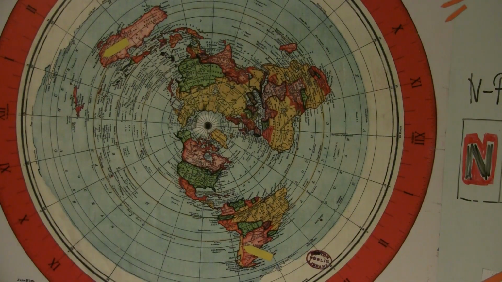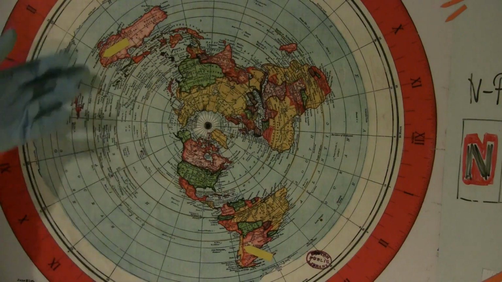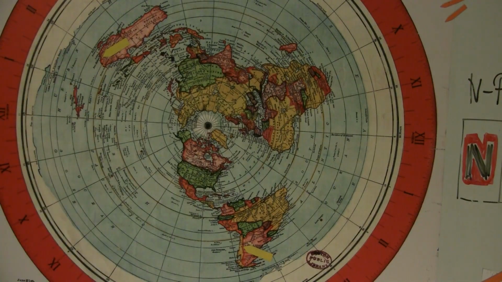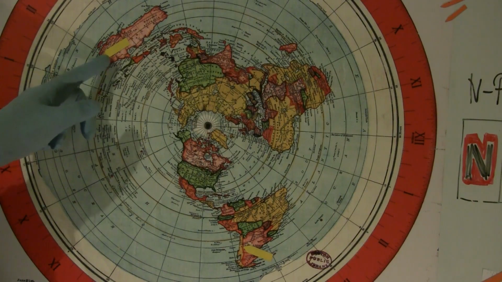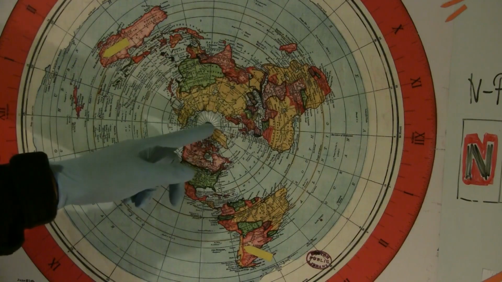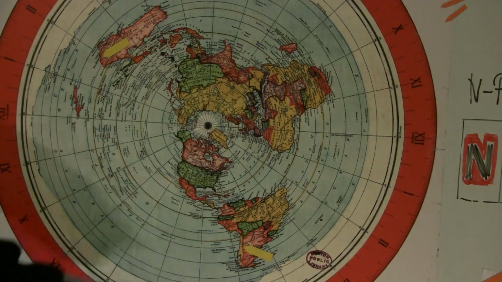In this case, it's going to be easy because we know our coordinates, we know the locations. So the only thing we need to do is to measure how many degrees lie between Sydney and the North Pole, and from the North Pole to Santiago de Chile.